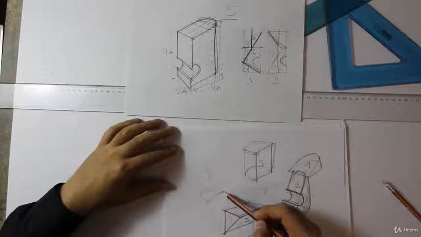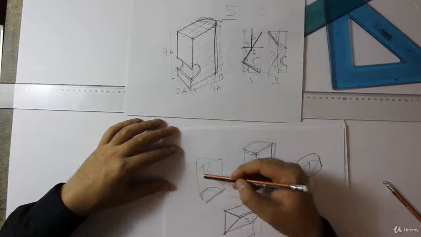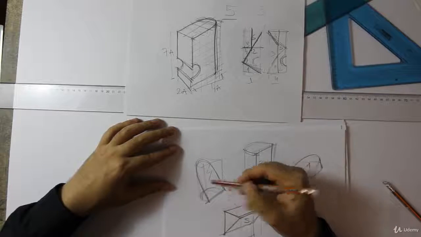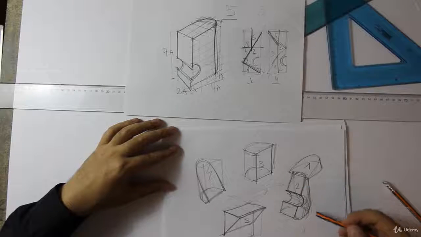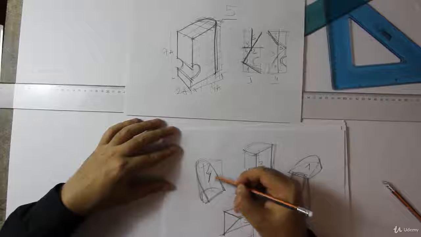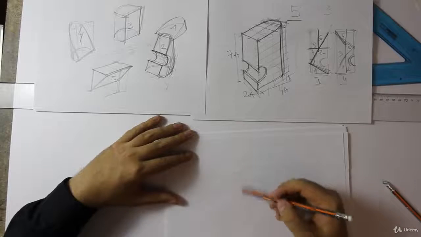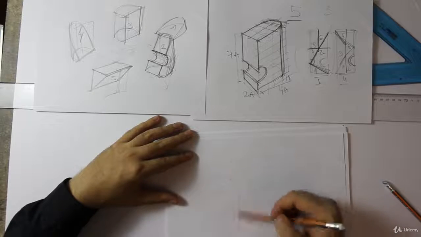Number 3 is just a half cylinder. Number 5 should be a simple prism, and number 4 should be kind of a weird looking cut cylinder. Okay, it looks like number 1 but a bit deformed. So we got all these things. This is the thought process for now, right? This is making 100% sense.